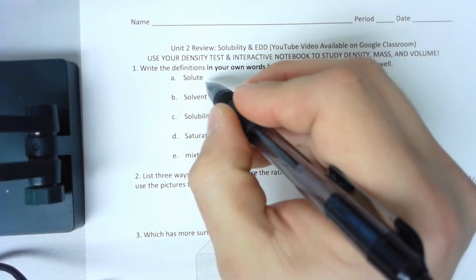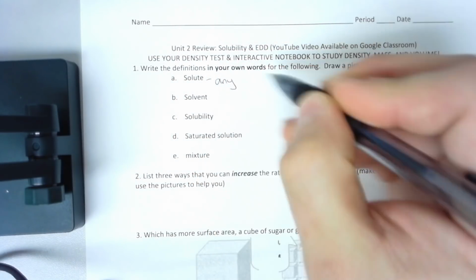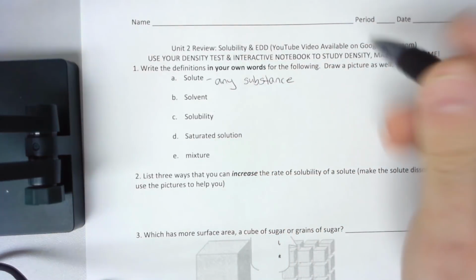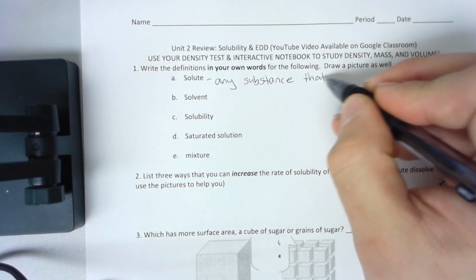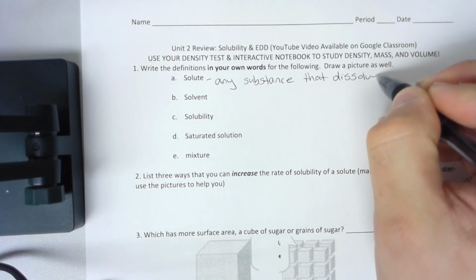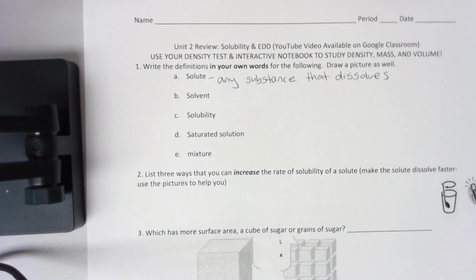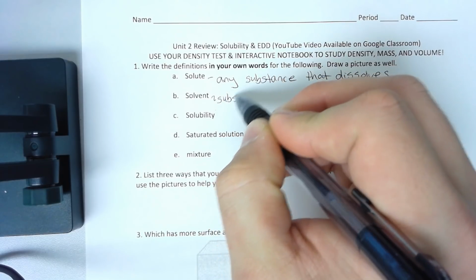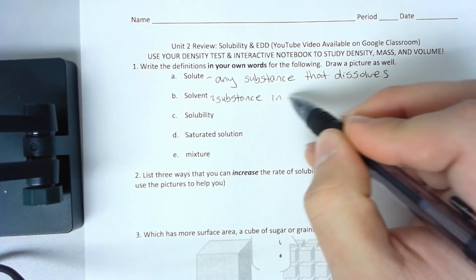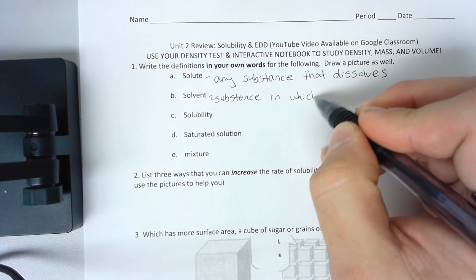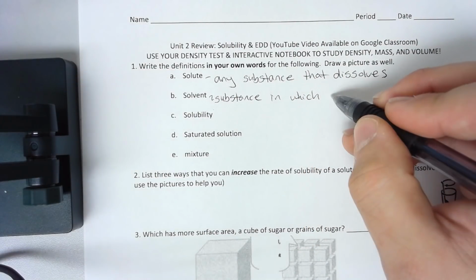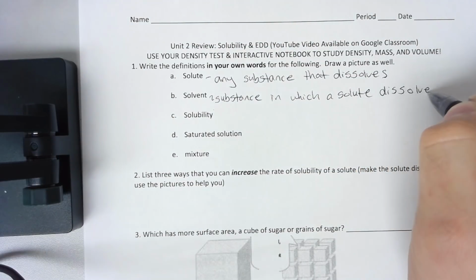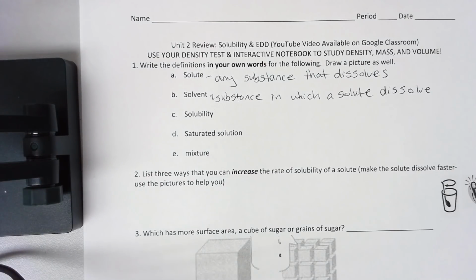So a solute is any substance, usually a solid, that dissolves. Okay, so a solute is any substance that dissolves. A solvent is the substance in which a solute dissolves. So if I'm using coffee and sugar as my example, the coffee would be the solvent and the sugar would be the solute.